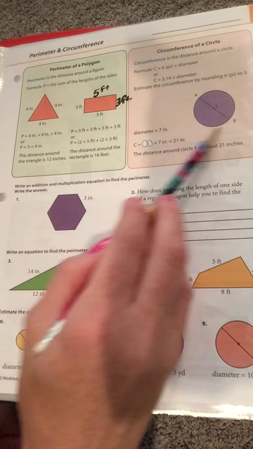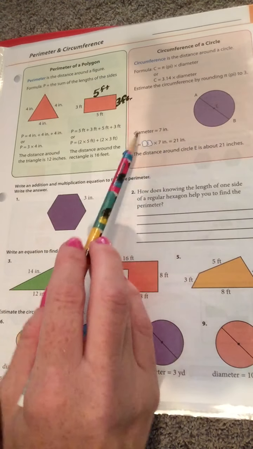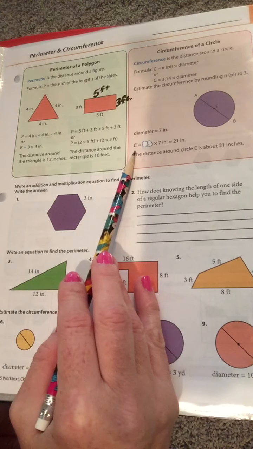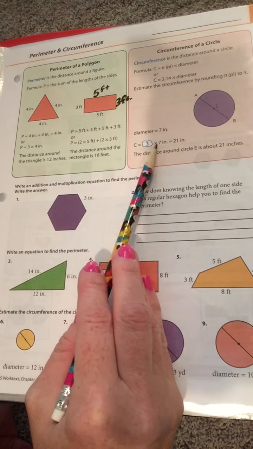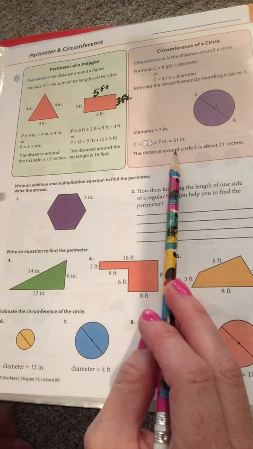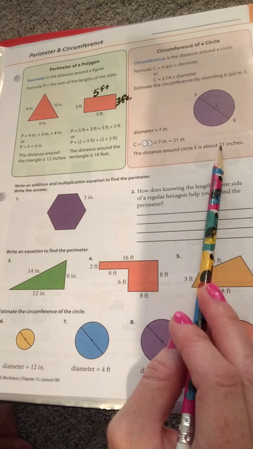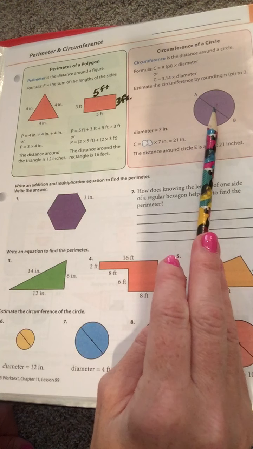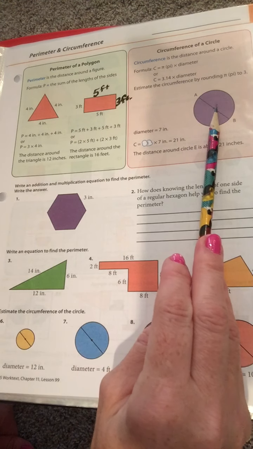So if we have a circle here, look at this purple circle, and the diameter is 7 inches, then your circumference, C, would be 3 times 7 inches equals 21. So the distance around this circle, E, is about 21 inches. I know that the circle is named E because the center point is labeled letter E.